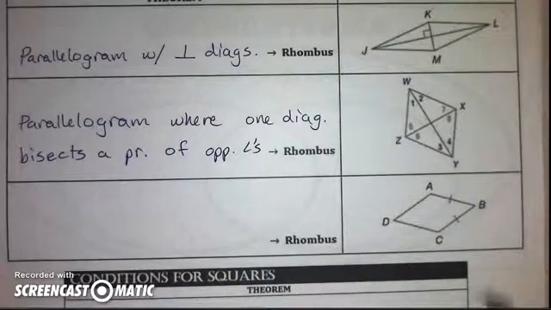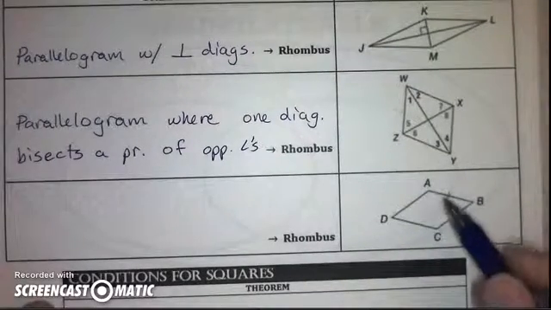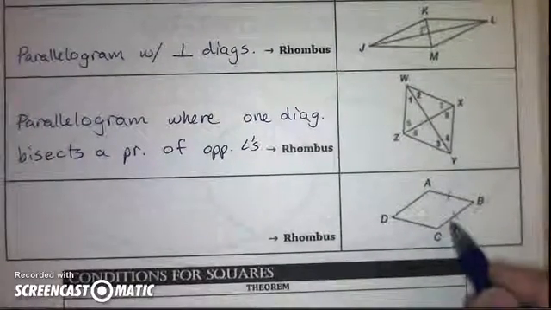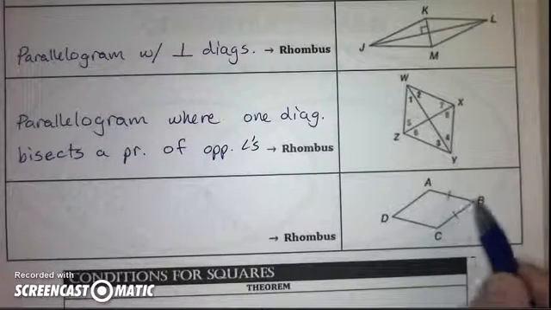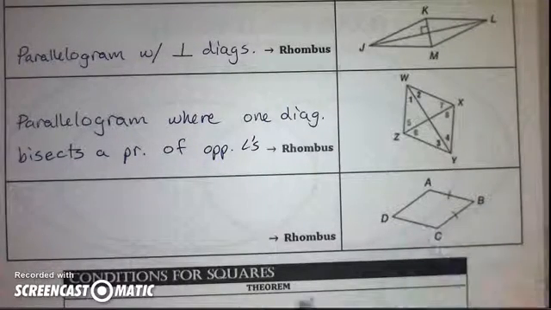And then with this last one, we also know that if it's a parallelogram with a pair of consecutive sides that are also congruent, that makes it a rhombus.